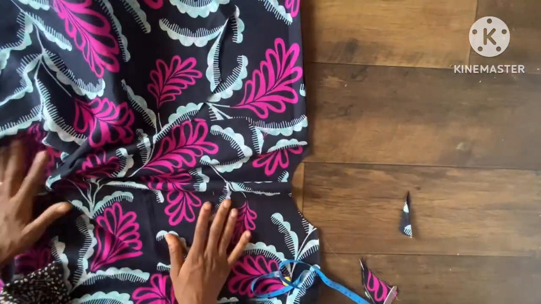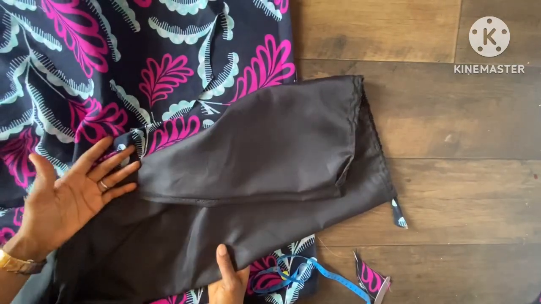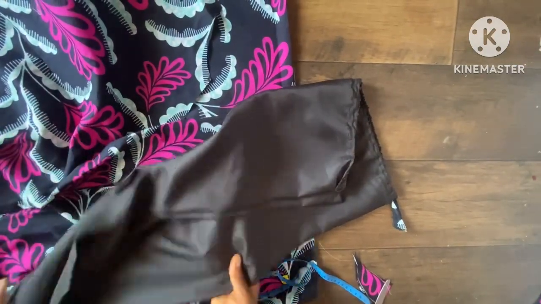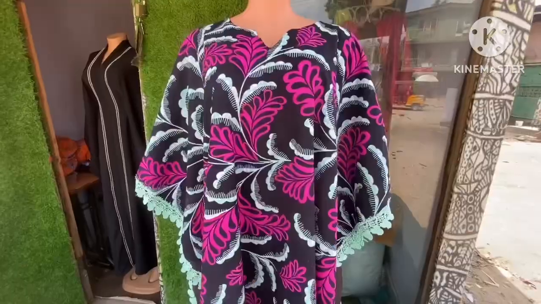So the next thing now is to cut out my facing, because it's going to have a facing. So this is my upper lining for the facing. I'm going to use the facing to turn it up. So let me go and do this and show you.